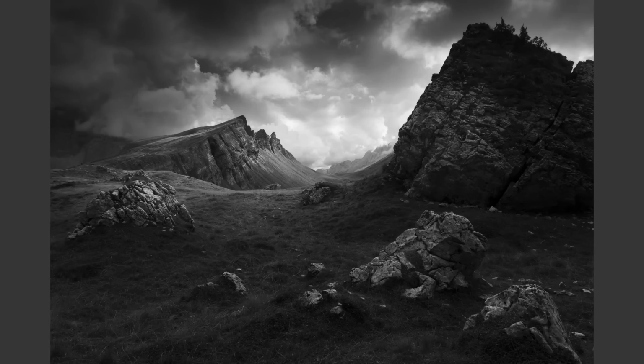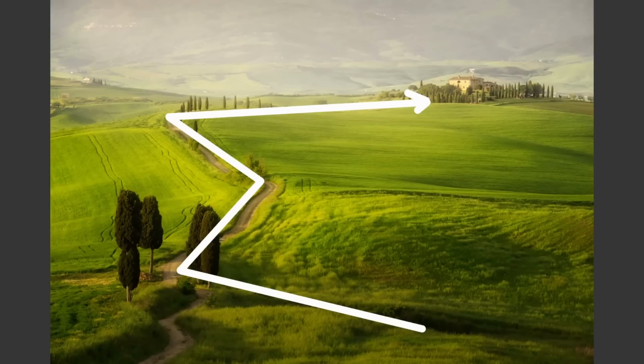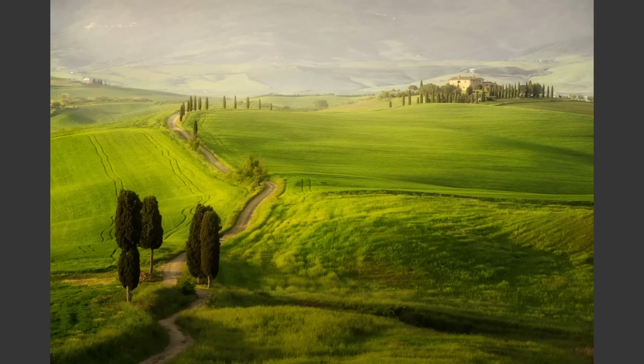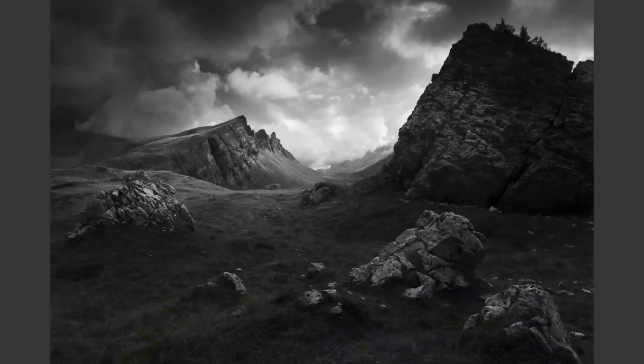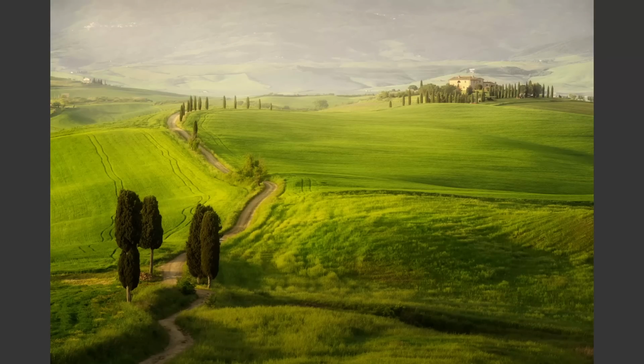And for example, this one here is a famous property in Tuscany. We do the sunrise over there every time we go there, and you're going to see that the photo starts in the lower left side of the image. We have the cypress trees, we have the road, and then that road leads to the property that is in the upper right corner. You have all these lines that control the attention of the viewer, and you have a very clear path through the photo.